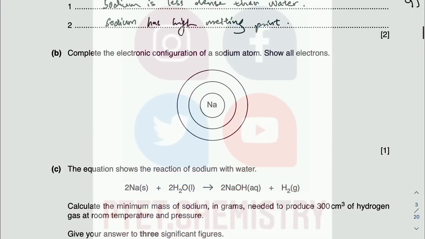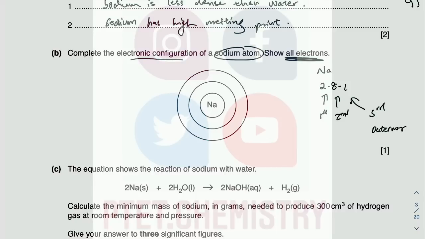Anyway, next bit, they want you to complete the electronic configuration of a sodium atom, all electrons. Sometimes the question will specify to show outer shell electrons. Here they want you to draw everything. So you should know from the periodic table that sodium is 2, 8, 1. So there is 1, 2, 3 shells. First shell, innermost. Second shell, third shell. This is the outermost, this is the innermost. So pretty straightforward there, and 1 in the outer shell. So that is the atom, not the ion.